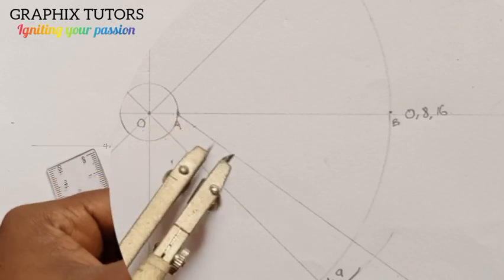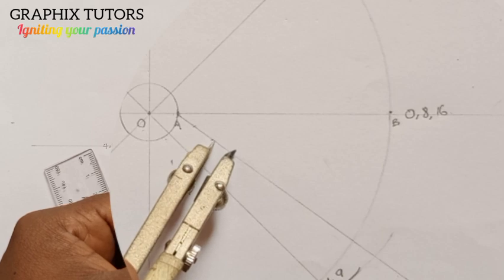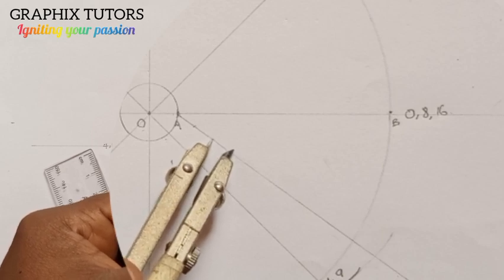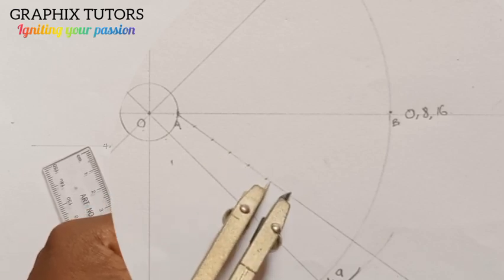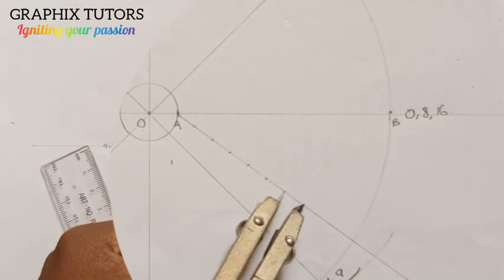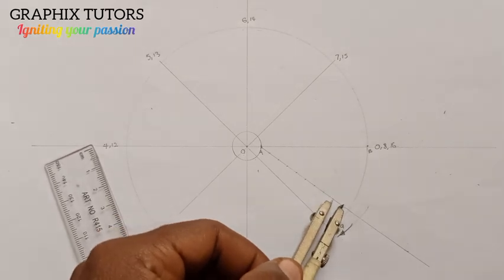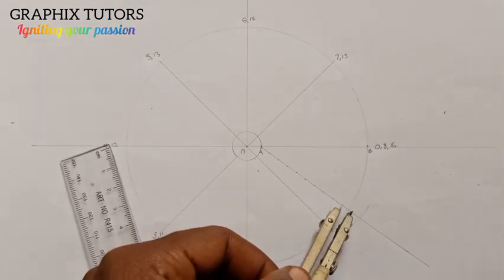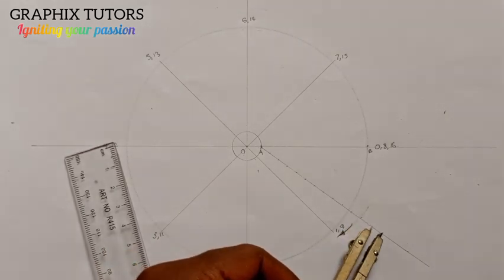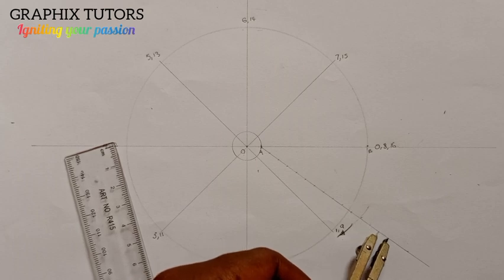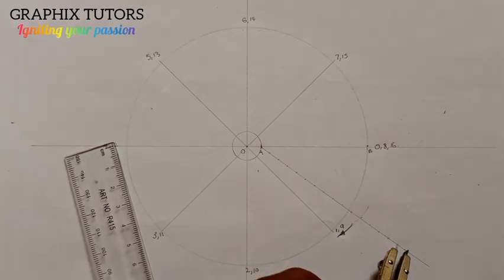So this will be 1, this will be 2, 3, 4, 5, 6, 7, 8, 9, 10, 11, 12, 13, 14, 15, and 16.